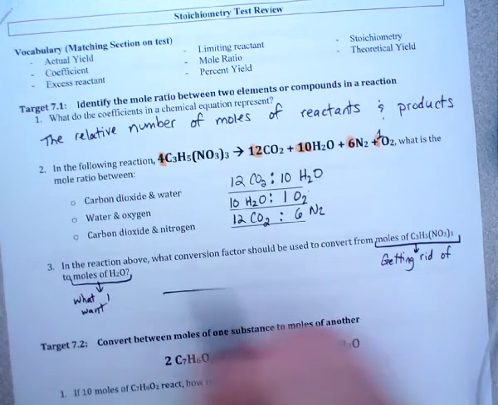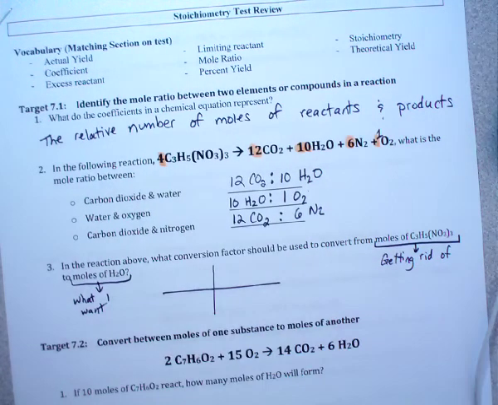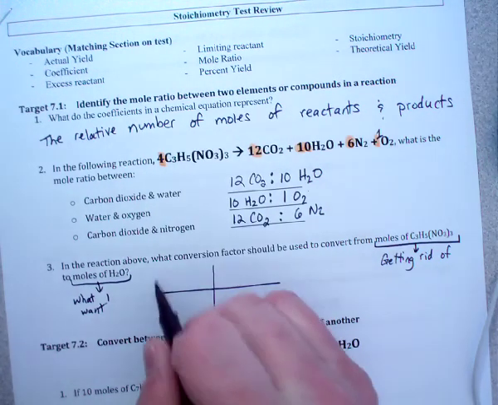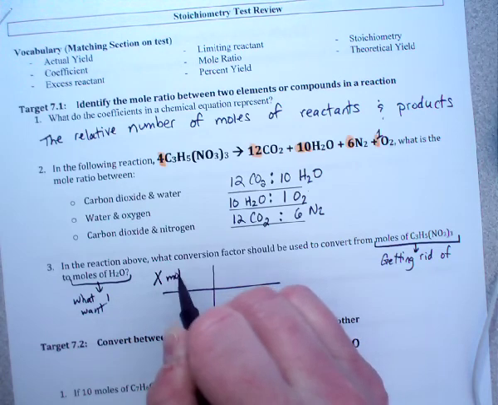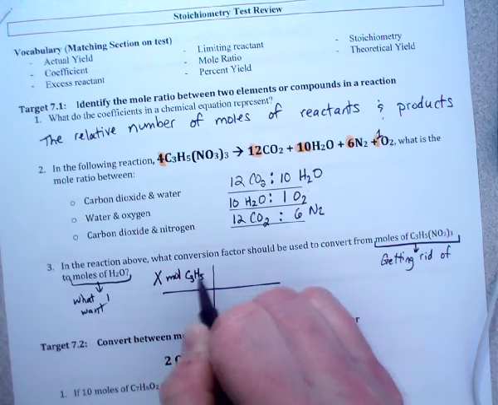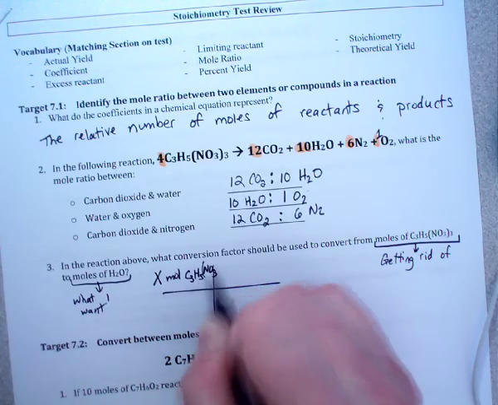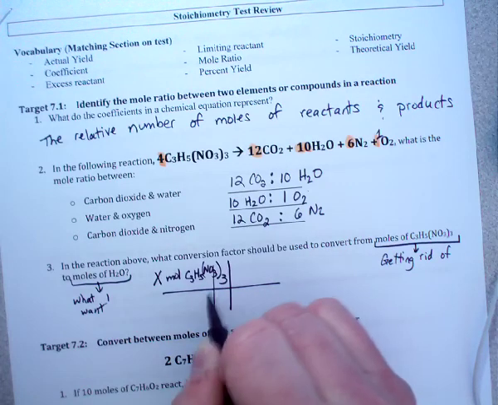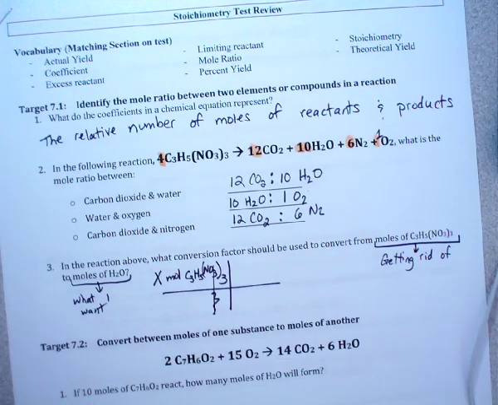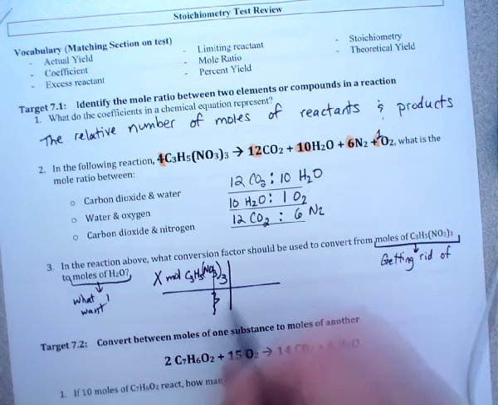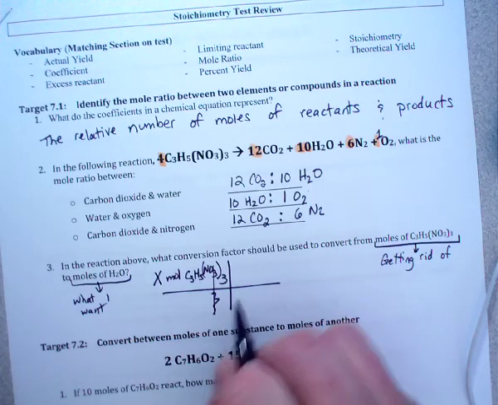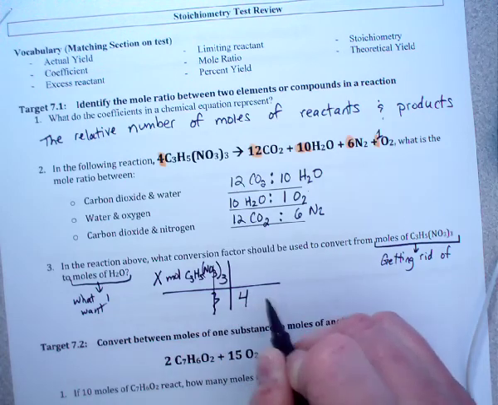So if I were to set up a railroad and I gave you some number, some X number of moles of C3H5NO3, then what conversion would I use? Well, if I'm getting rid of the C3H5NO3, I would put a 4 on the bottom.